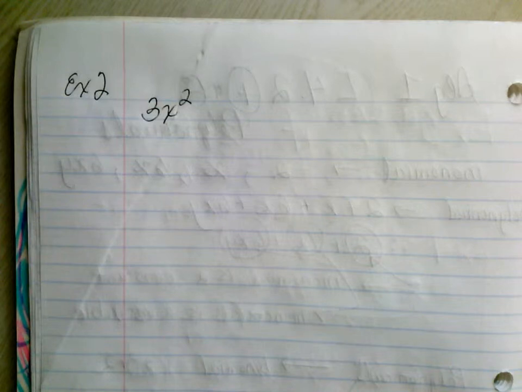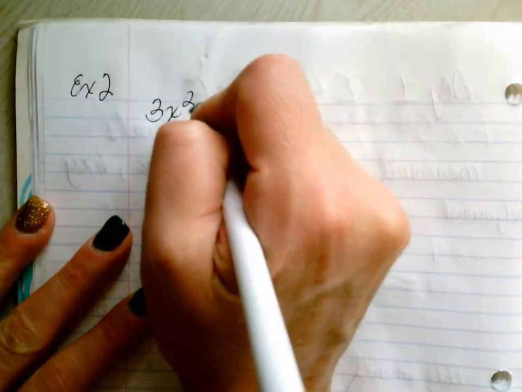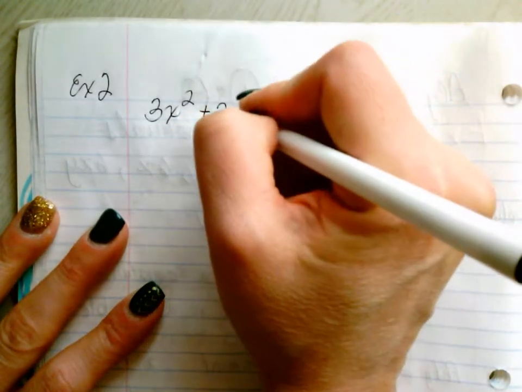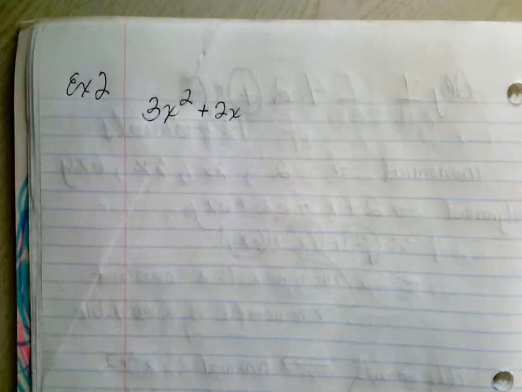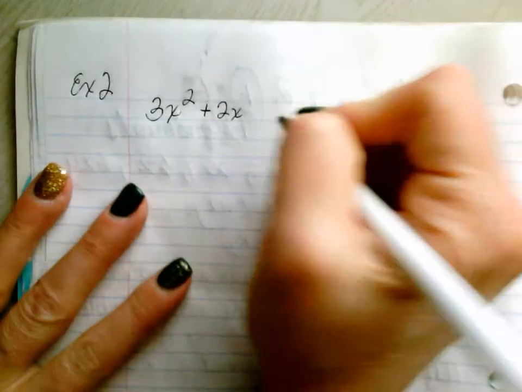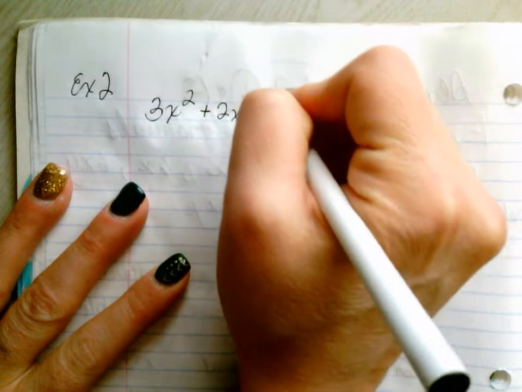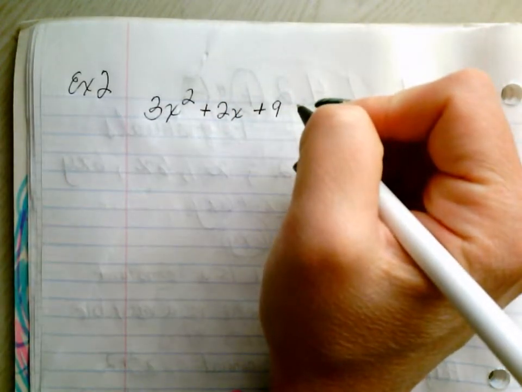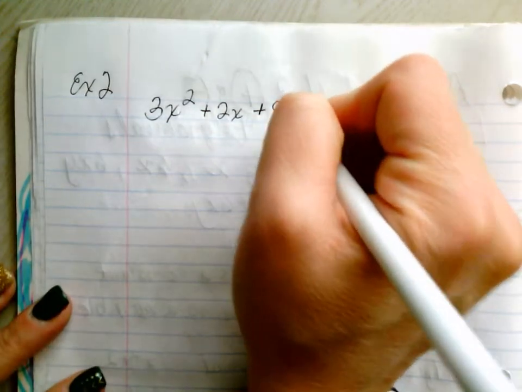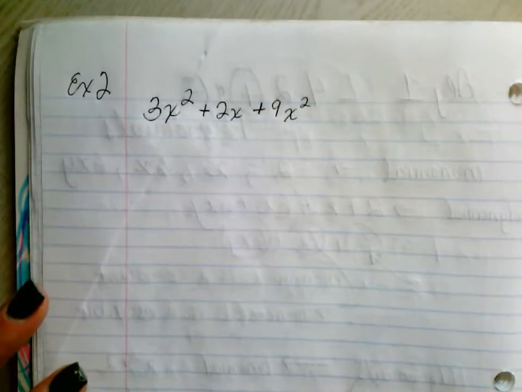2 times x. Ben, what's 2 times x? Nope, 2 times x. 2x. Good. And how about C? 3 times 3x, Kens? 9. X times x is x squared. There is no 2x though.